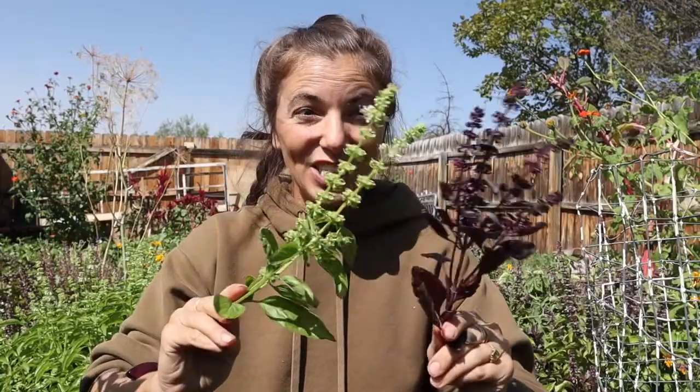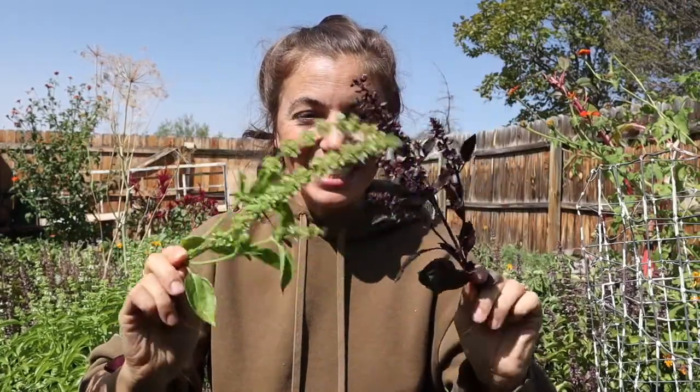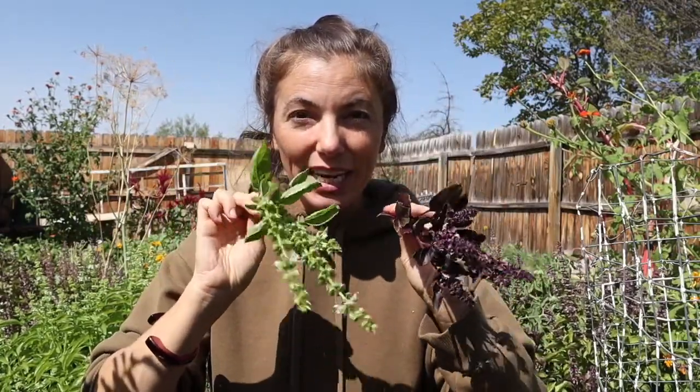Okay? It's pretty cool. So that is a little bit on open pollination, seed saving, having these cross, and new varieties being created.